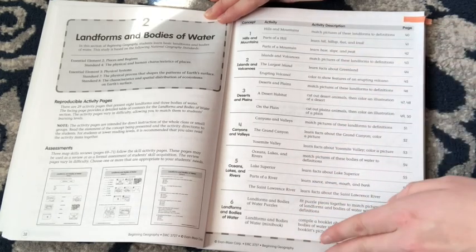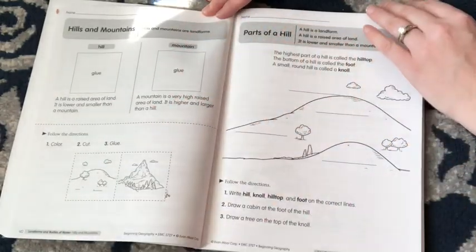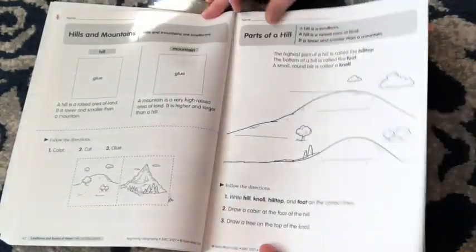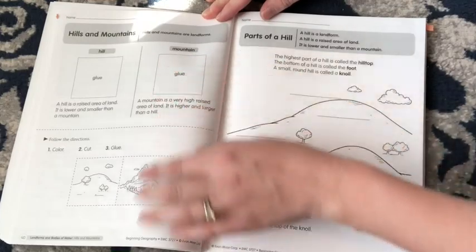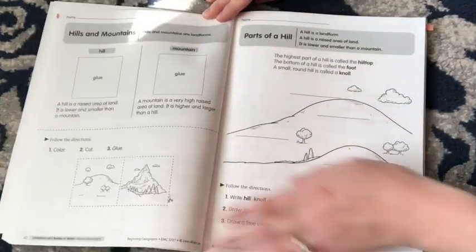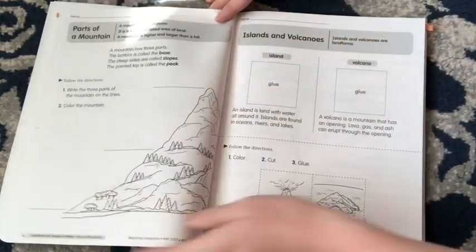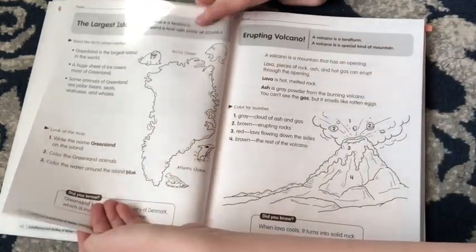Each of these activities is 1 page long, okay? So hills and mountains, part of a hill. Again, here's that cut and glue, whereas if you did not duplicate it, you would be destroying the other side of the page. So you'll want to make sure that you're cutting and gluing those pages that need to be reproduced, okay? Volcanoes.